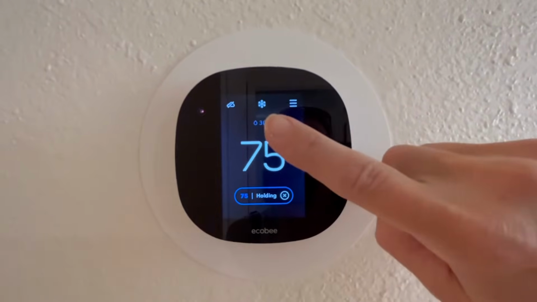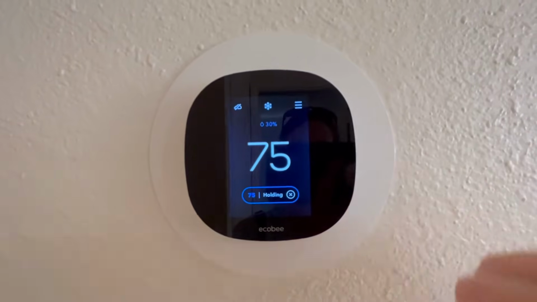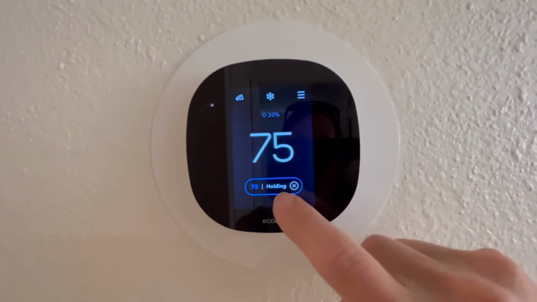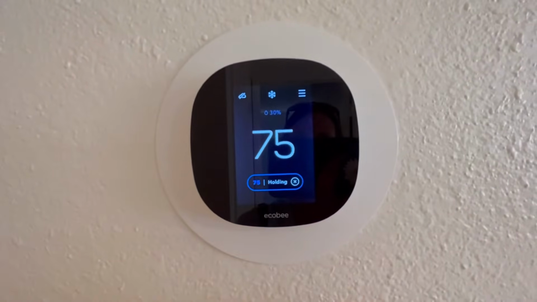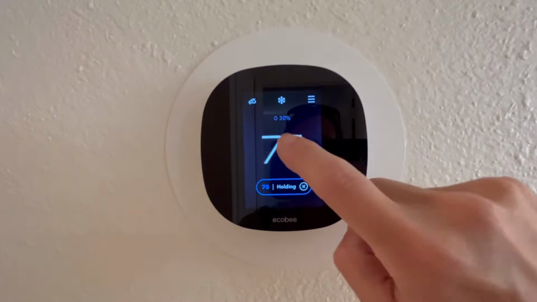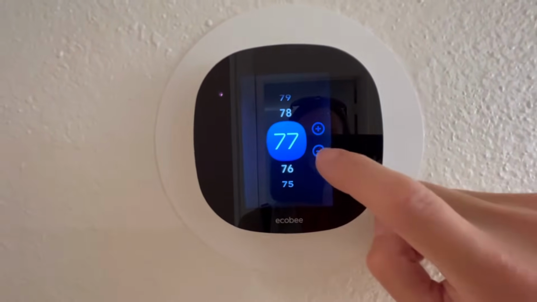You can tell that by the icon at top. That is the snowflake. That means it's on the AC setting, and it's currently 75 degrees in the house and holding. Holding means it's gonna stay at that temperature. So if you wanna change the temperature, just tap on the big number and it brings this up, and you can go up or you can go down.